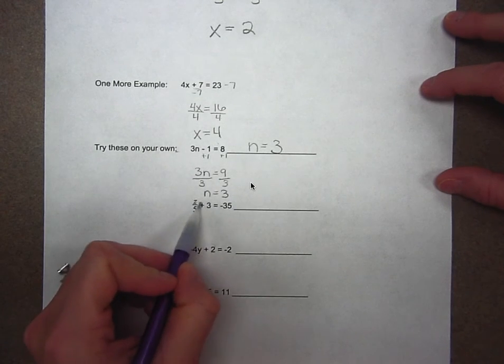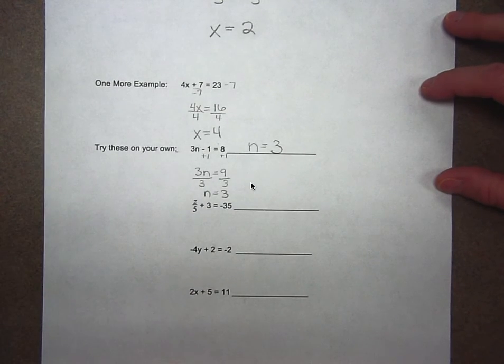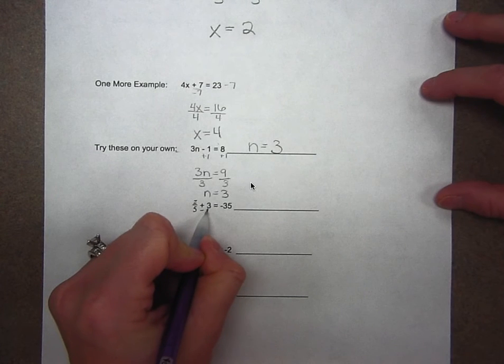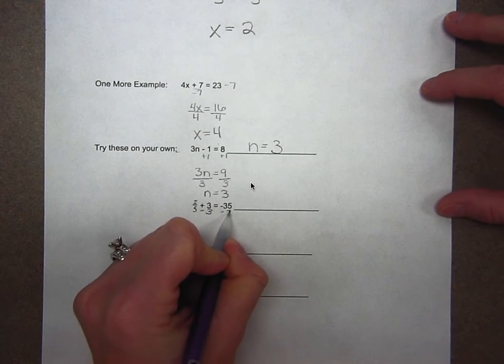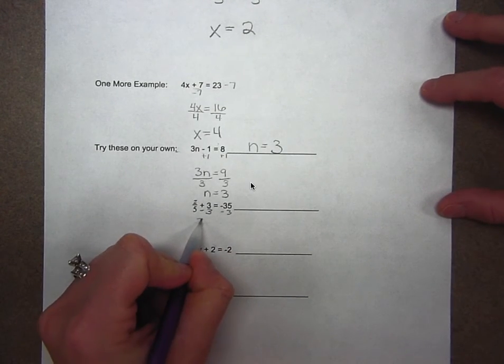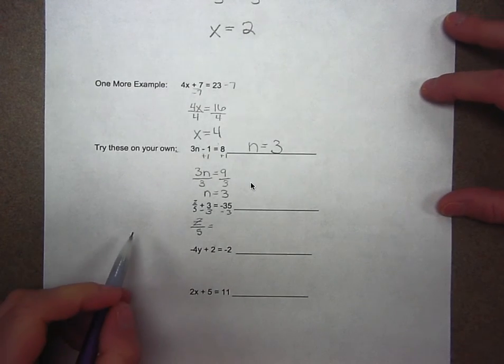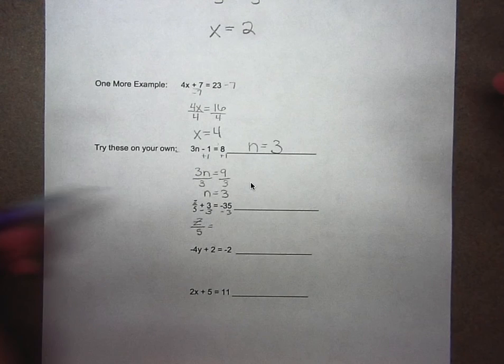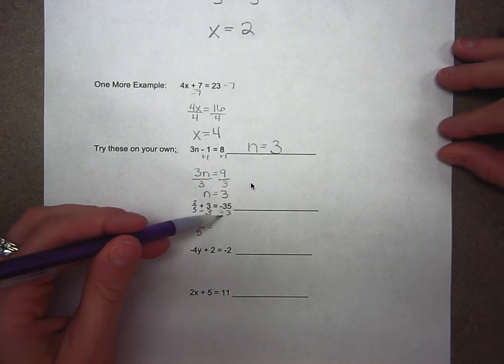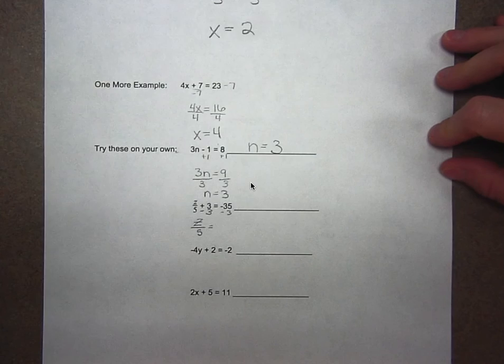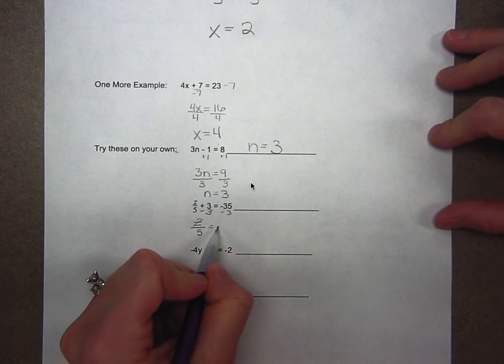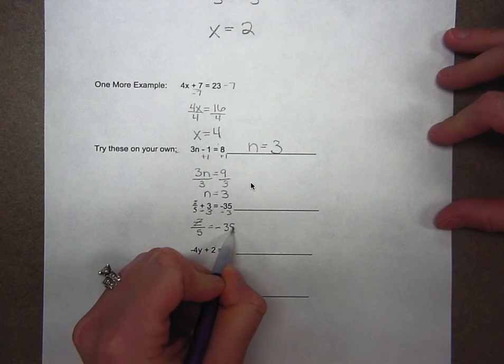So I have addition, so I have to do the inverse of addition. So I'm going to subtract 3 and subtract 3. So I have z divided by 5 equals, so negative 35 minus 3. Remember, if we're starting with negatives and you're subtracting, you're just increasing the amount of negatives. So I now have negative 38.